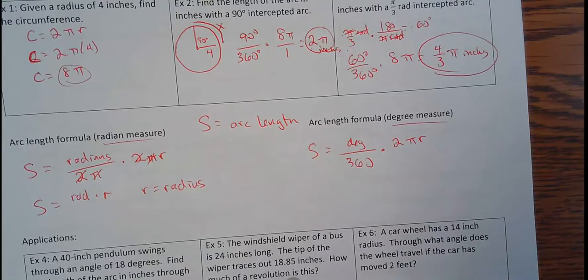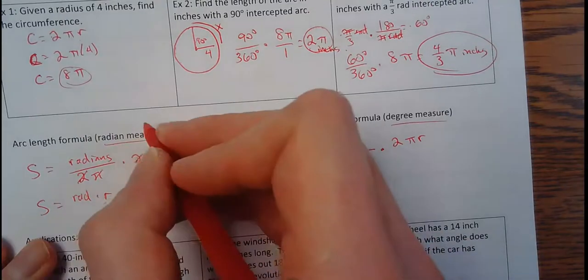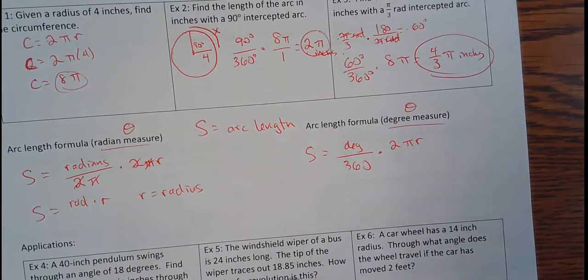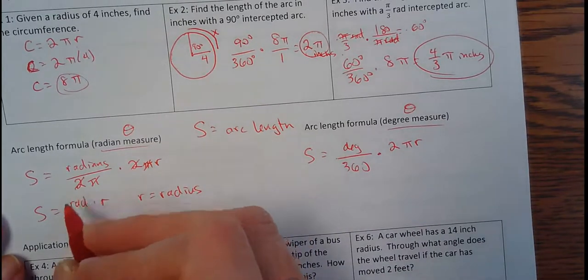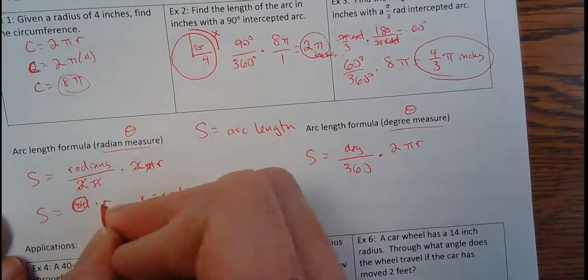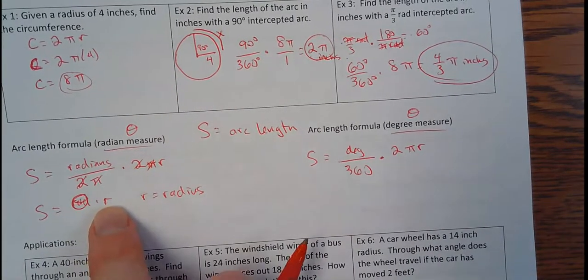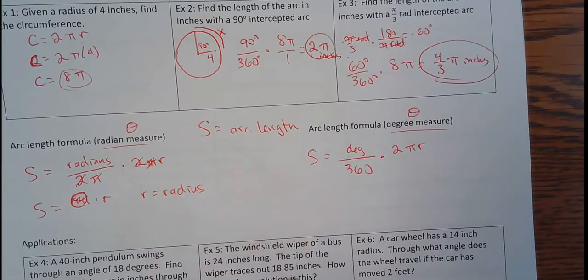Okay, well, another thing we should say here is when I take the radian measure, we'll call it theta, because that's the typical variable for measuring an angle. So if theta is in radians, whatever theta is, if it's 2 radians, we'll take 2 times whatever the radius is. The radius is 5, so 2 times 5 would be 10.